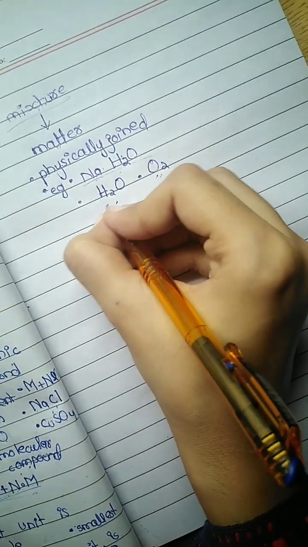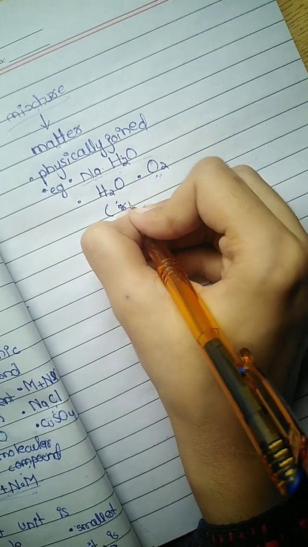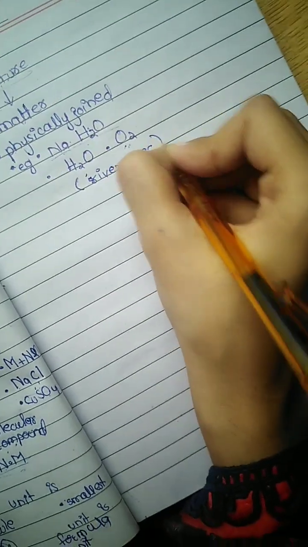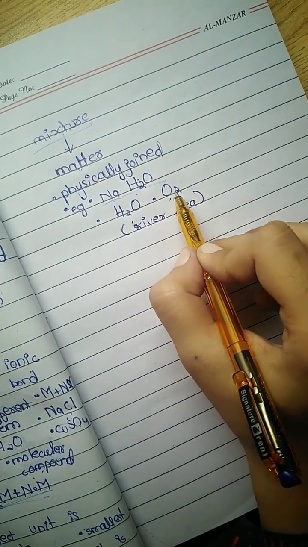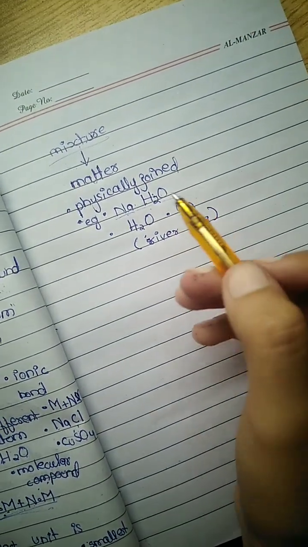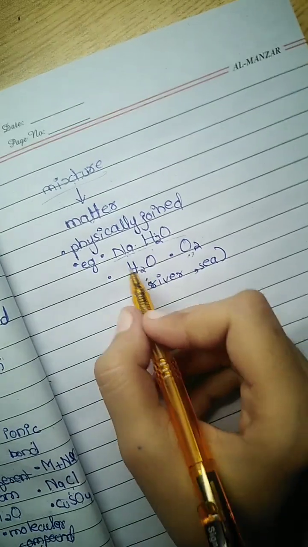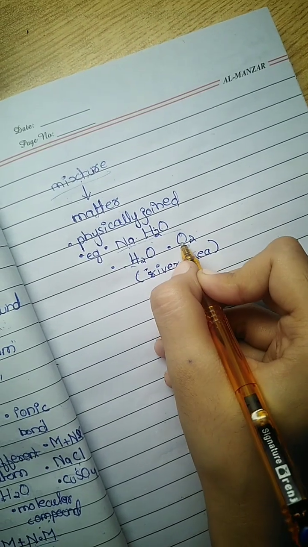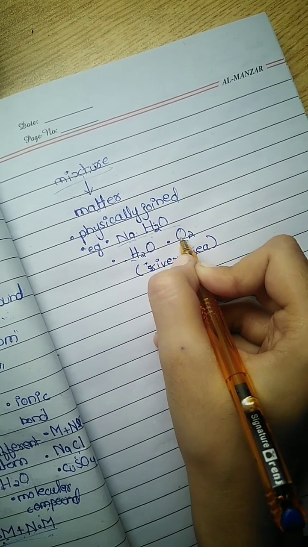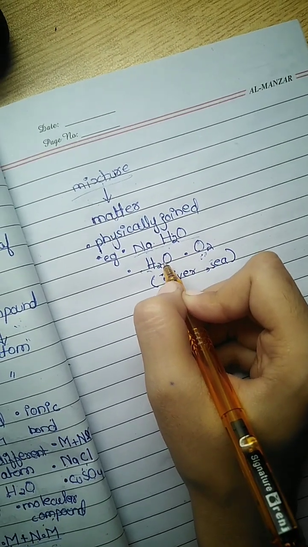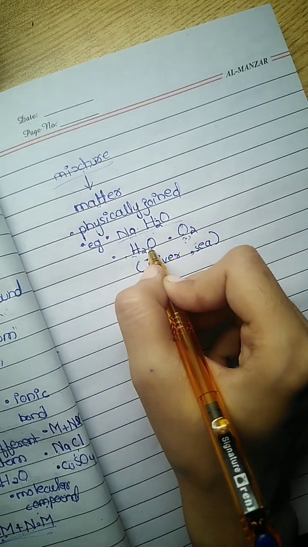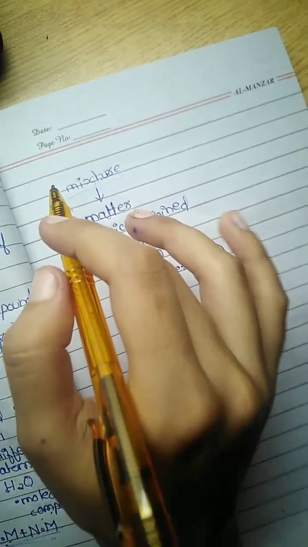It is found in rivers and seas, where the fishes use the O2 in the water to breathe. So it's also a mixture. Oxygen is a non-metal and water is a molecular compound. By mixing these two things, what we get is a mixture.